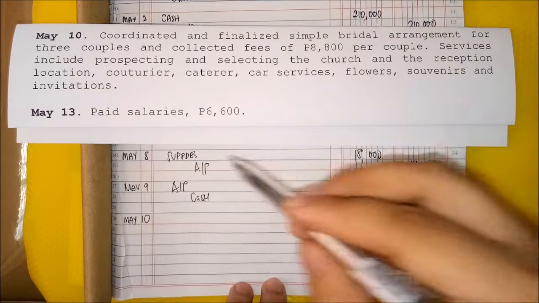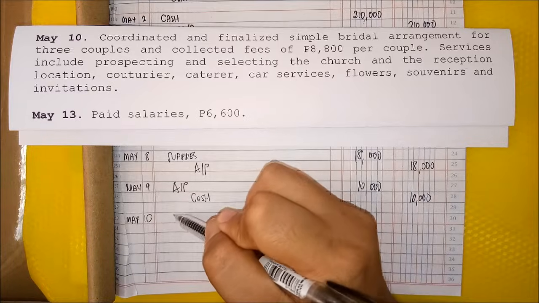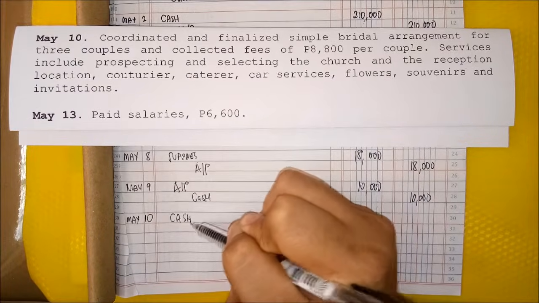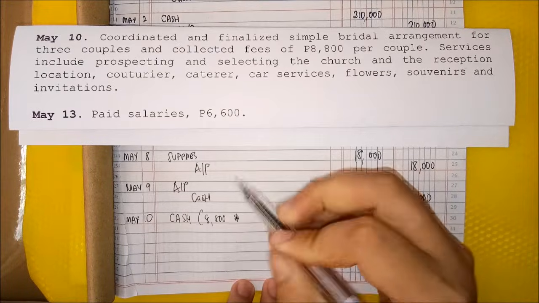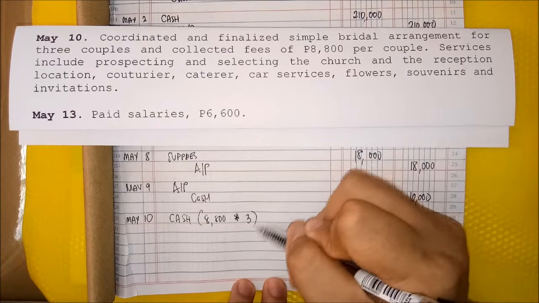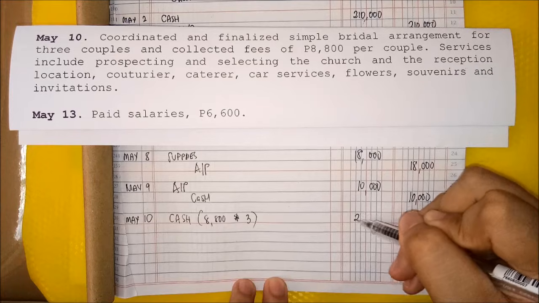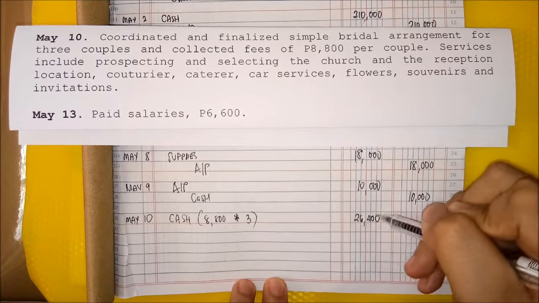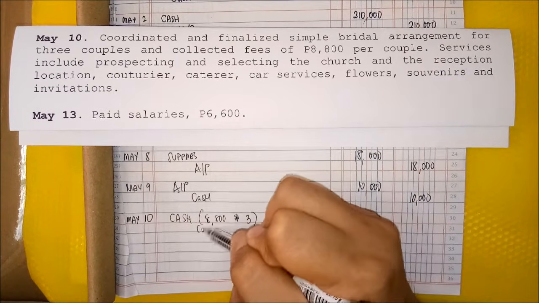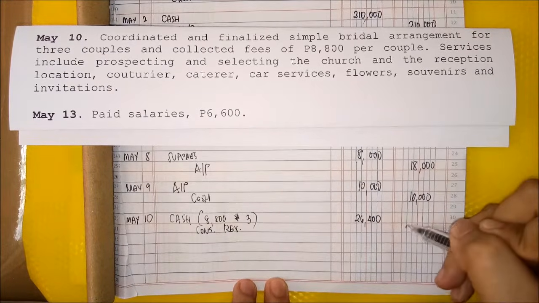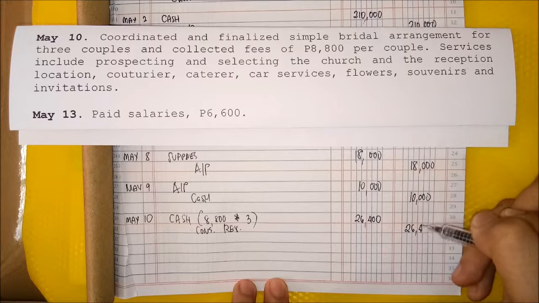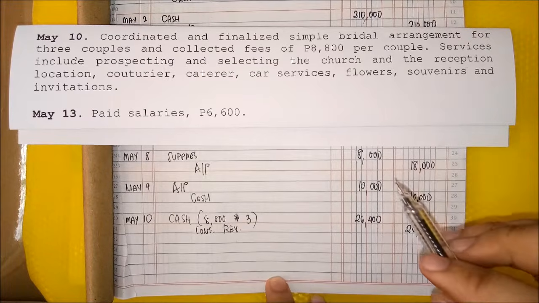So, naka-receive siya ng cash from client, then debit, cash. 8,800 times 3 couples is equal to 26,400. Credit consulting revenues, 26,400 pesos.